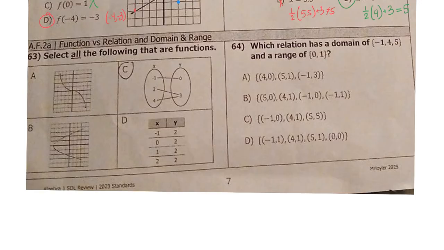So the difference between A and B: on A, no matter where I draw a straight up and down line, I'm only going to touch that graph one time. But on B, if I draw a straight up and down line, it's going to cross that one 2 times. Do you see that? So if I draw a line on A, no matter where, it crosses one time, that means A is a function. But on B, if I draw a line, you can see it crosses twice. That one is not a function. So all of those are functions except B.